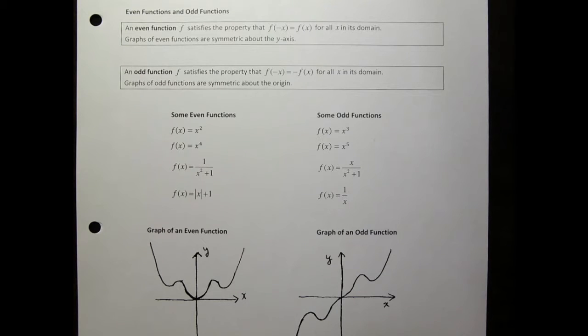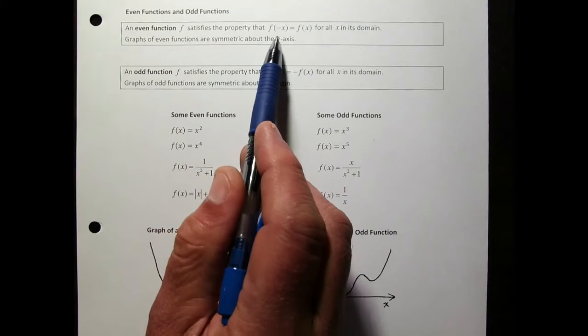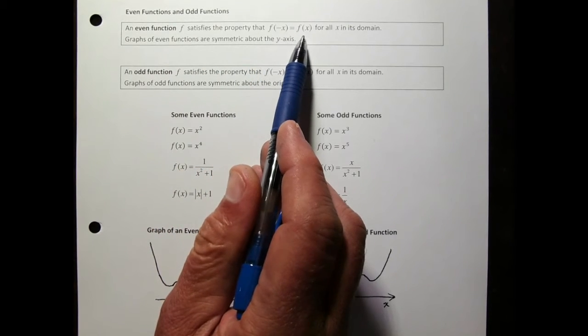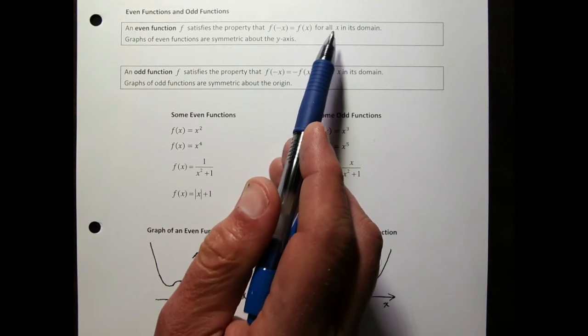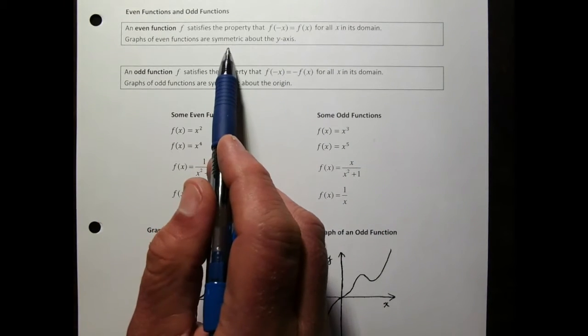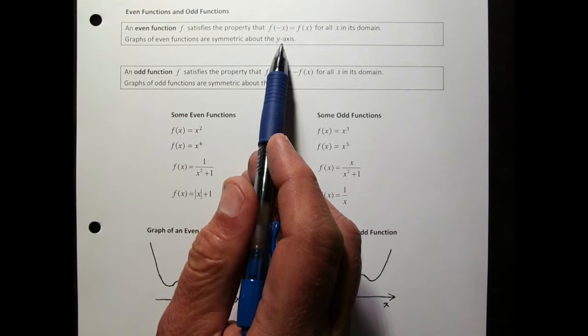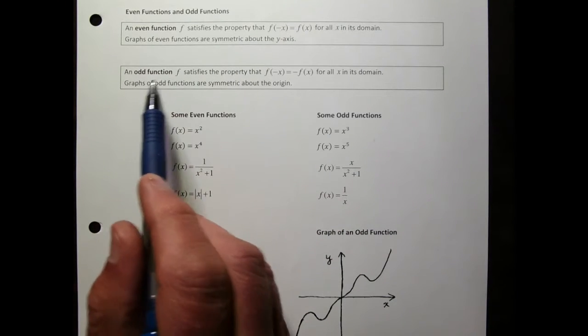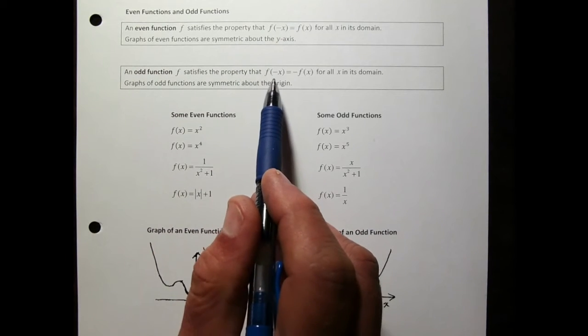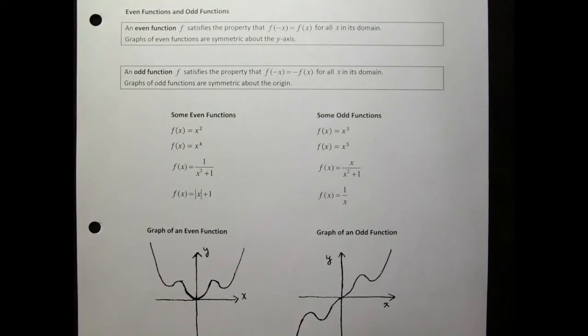So there are two special kinds of functions, even functions and odd functions. An even function satisfies the property that f of minus x equals f of x for all x in its domain. Graphs of even functions are symmetric about the y-axis. An odd function satisfies the property that f of minus x is minus f of x for all x in its domain. Graphs of odd functions are symmetric about the origin.